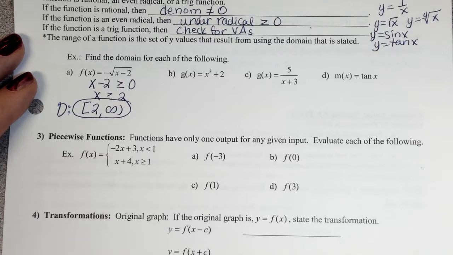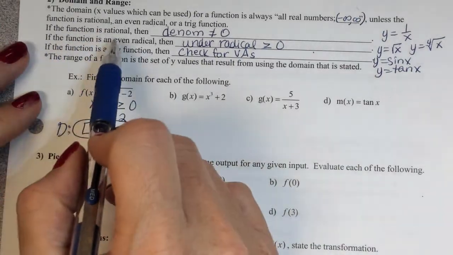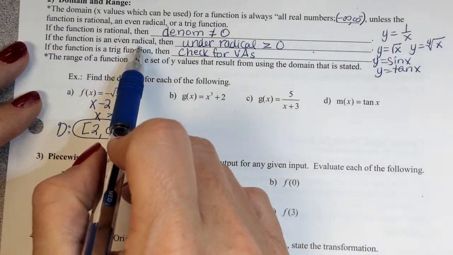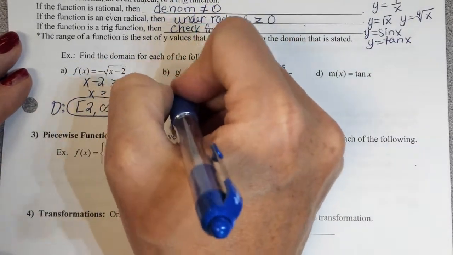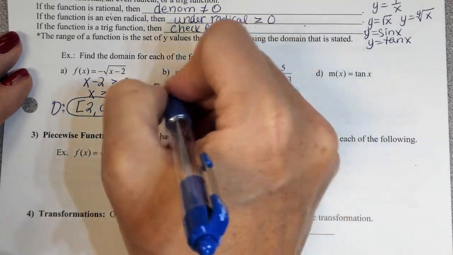For letter B, this is a cubic function. Cubic functions, we check, do we have any restrictions? It's not rational, it's not an even radical, it's not a trig function. So therefore I know the domain should be anything, all real numbers.